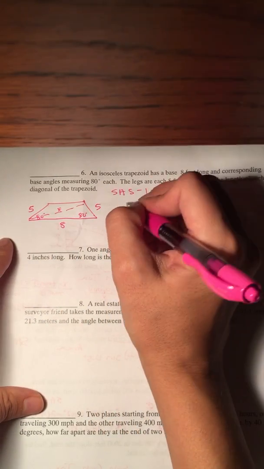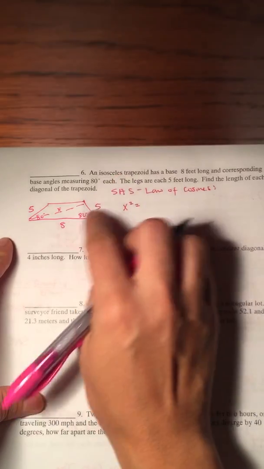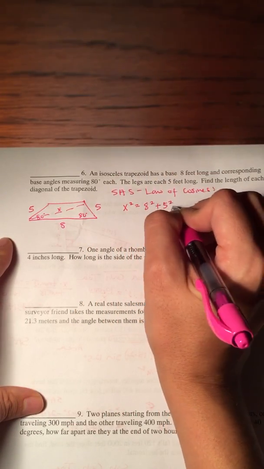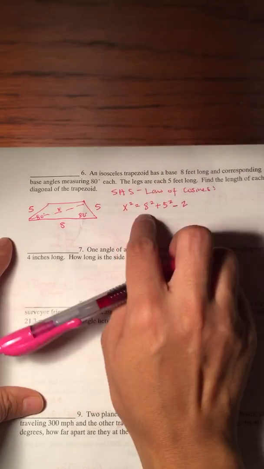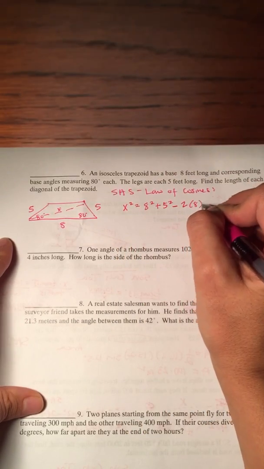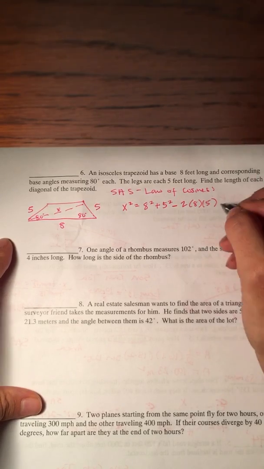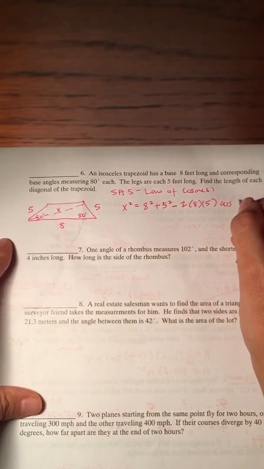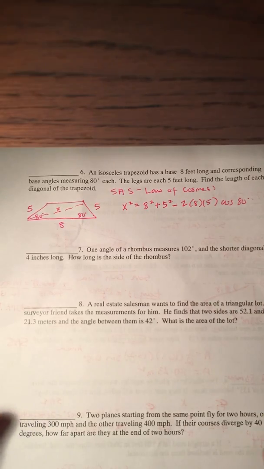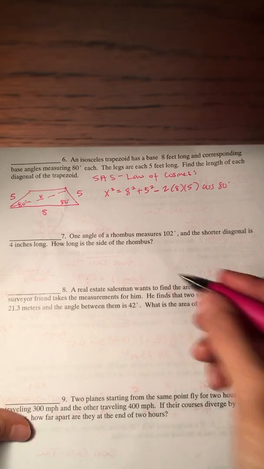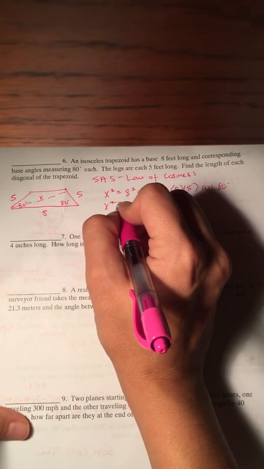So I'm going to write my formula. X squared equals the two other sides, so 8 squared plus 5 squared minus 2 times each side, so 8 times 5, and then it's cosine of the inside angle, which is 80 degrees. I know you always freak out with law of cosines. Remember, it's not difficult. It's just the work's a little tedious.